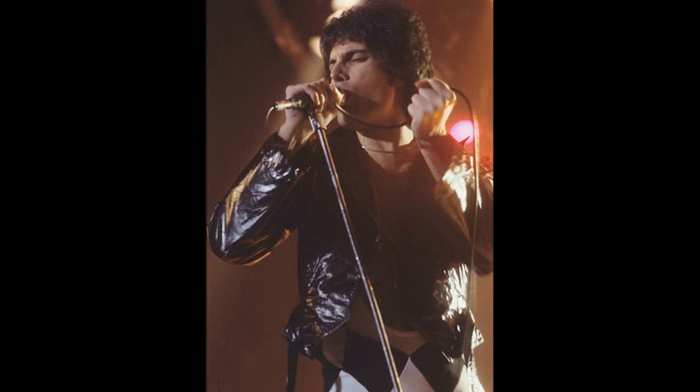We all know that Freddie Mercury was the singer and frontman of the band Queen. But can you name the band's bass player or drummer, for example?